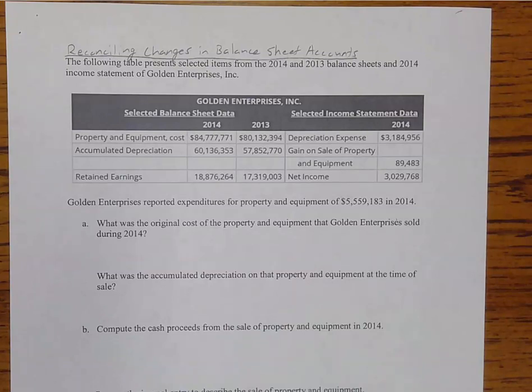It says the following table presents selected items from the 2014 and 2013 balance sheets for this company, Golden Enterprises, and they also include selected items from the 2014 income statement.